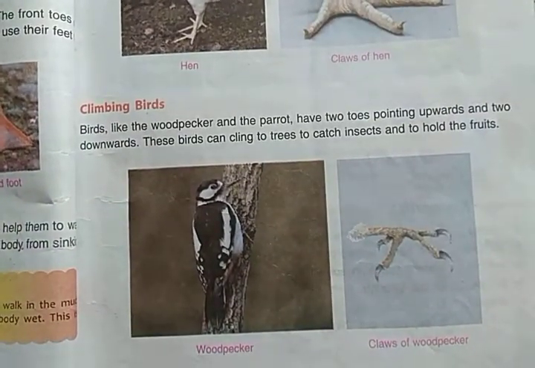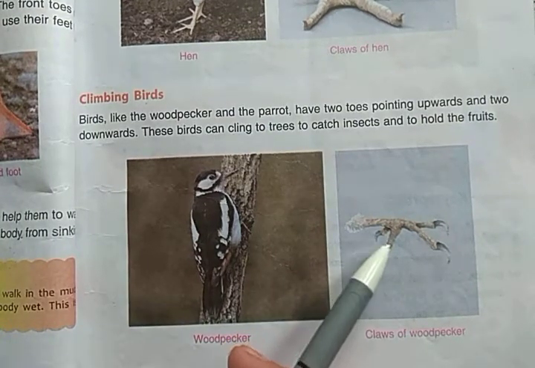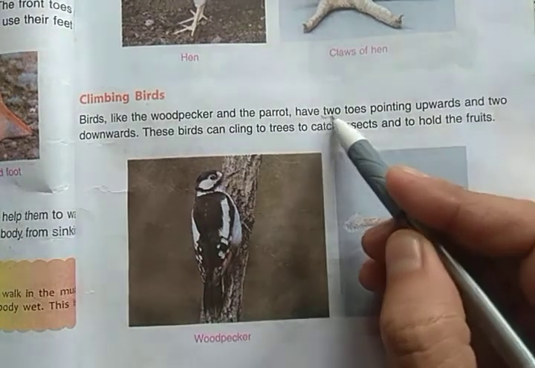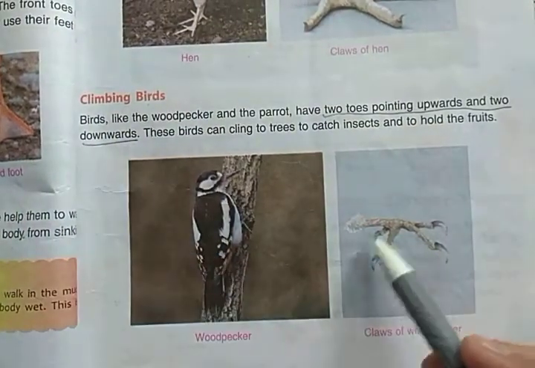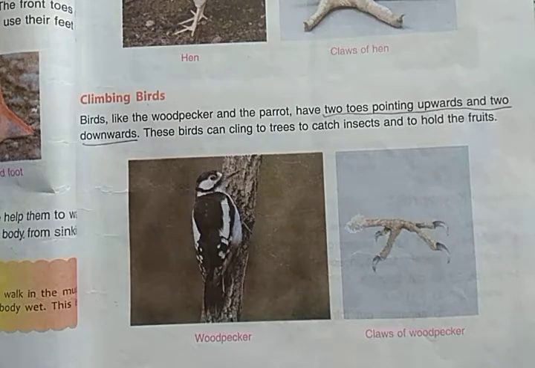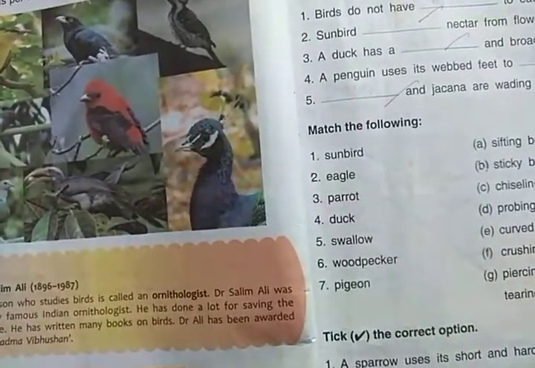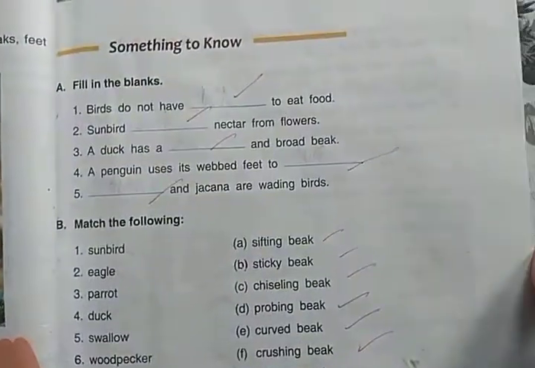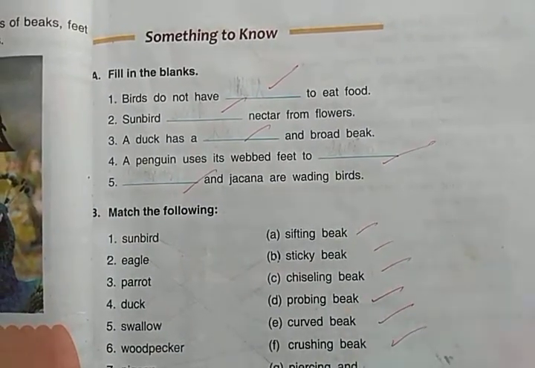Woodpecker and parrot have such beaks and claws, and they have 2 toes pointing upwards and 2 pointing downwards as shown in the picture, which help them to cling to the trees. So that is all about the beaks and claws of the birds. Now let us start the worksheet or exercise.